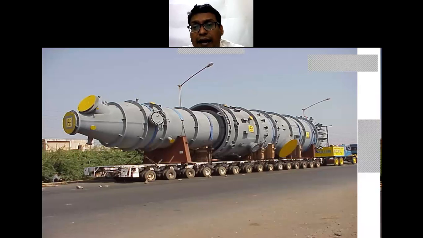Not only that, the superficial velocities can also be adjusted based on these diameters. Now, if the flow rate is the same, say 10 meter cube per second, and it is passing through a higher diameter vessel, the upper section, its velocity will be low, and if it is passing through a smaller diameter vessel, its velocity will be high. For the same flow rate, as I change the diameters, the velocity changes drastically.